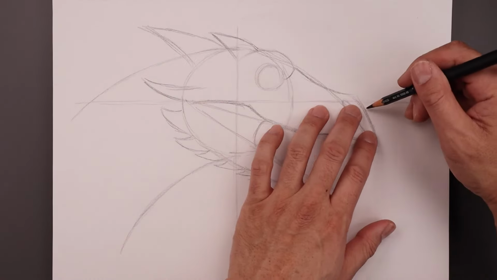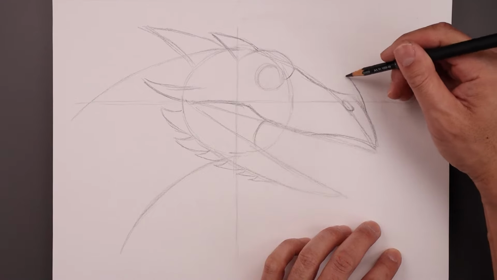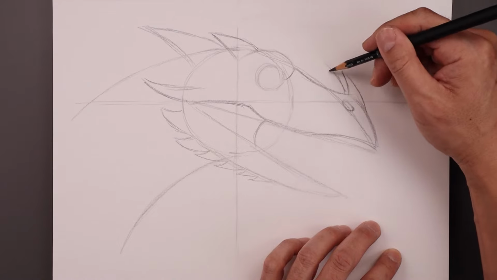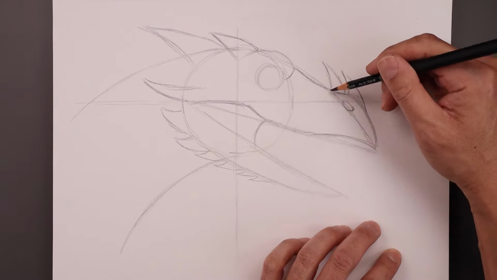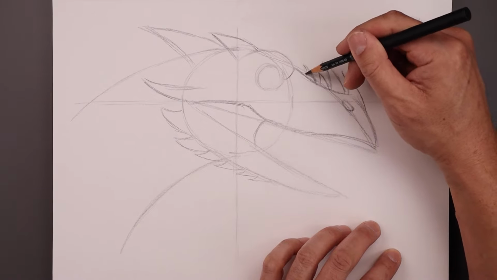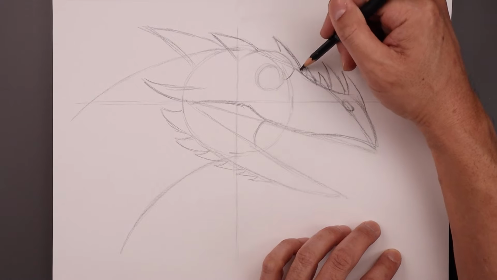Now I'm going to go back and add some horns across the top of the beak. Let's start up here, bend this up and in, taper that down. Now we just want to get the rough shape of these horns. We don't want to get too detailed. Add a couple smaller ones on the inside, just working our way up towards the brow. Add one more across the top of the brow.